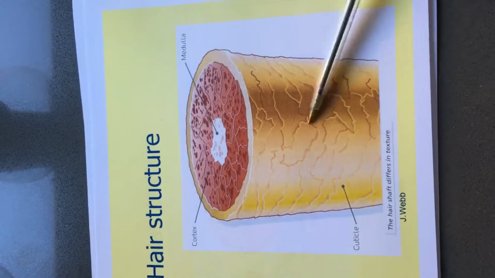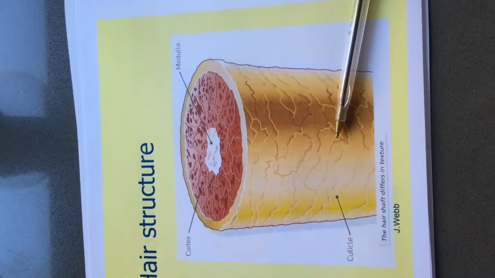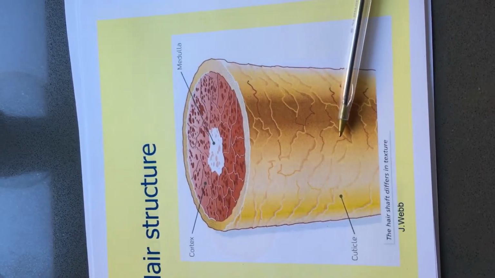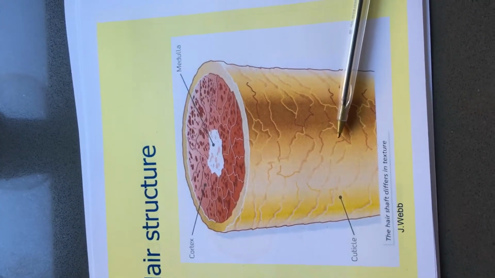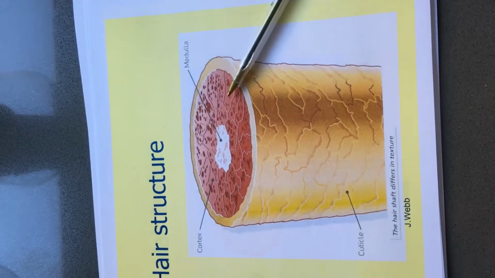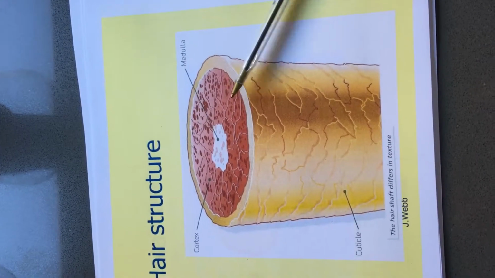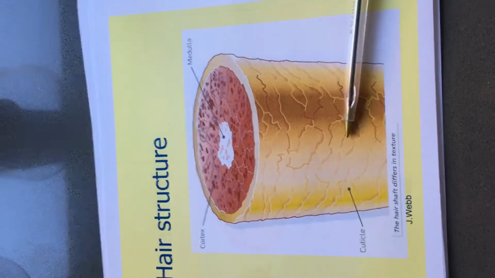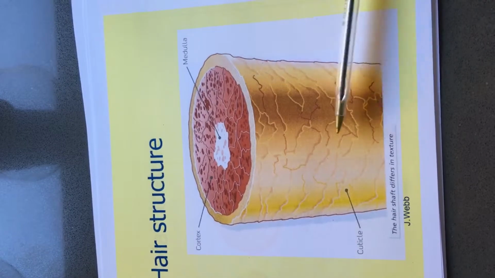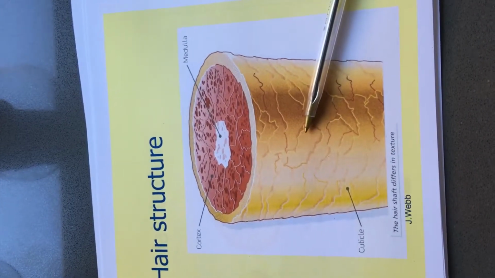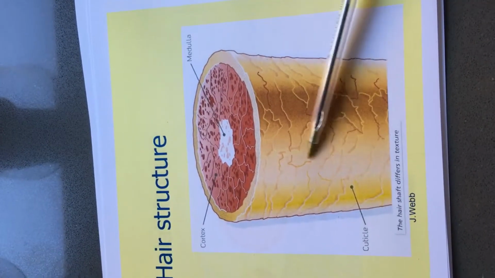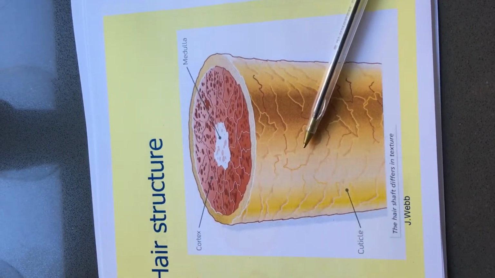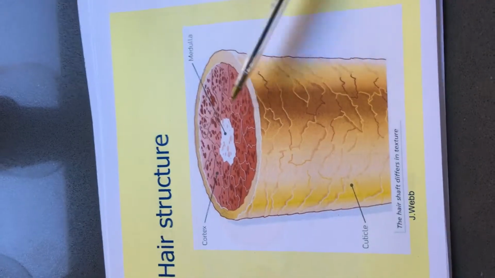Now if you remember, we were looking really at what the function of the cuticle was. This really is a protective layer that protects the inner part of the hair structure, protects the cortex. It also regulates porosity, doesn't it? Remember when we do our porosity test, we see how open or how closed these cuticles are. So this also means that it regulates how hygroscopic the hair is. Remember that word, hygroscopic.